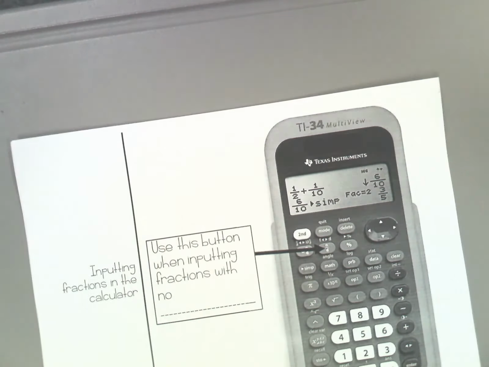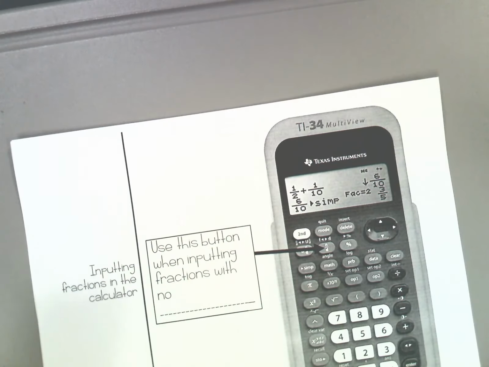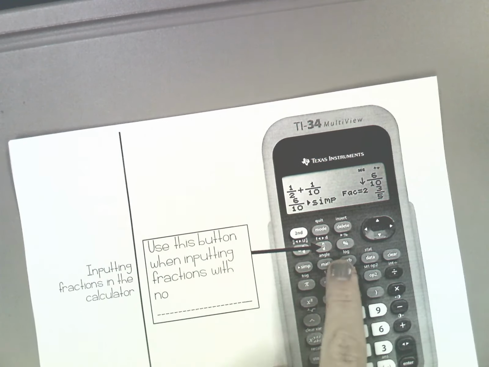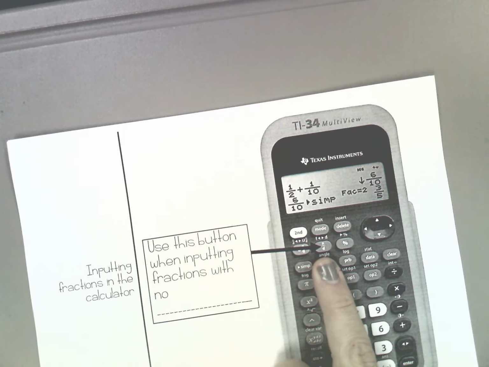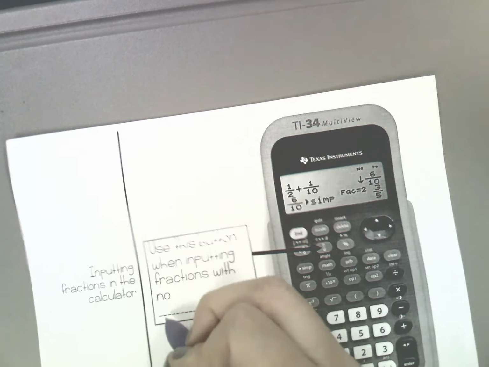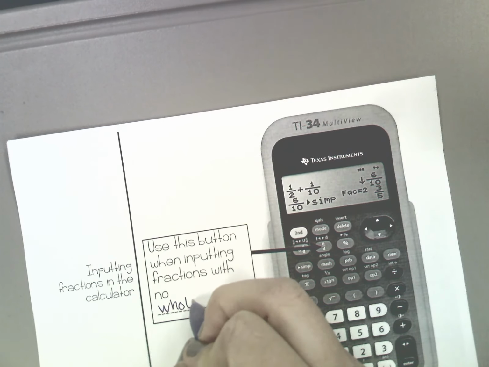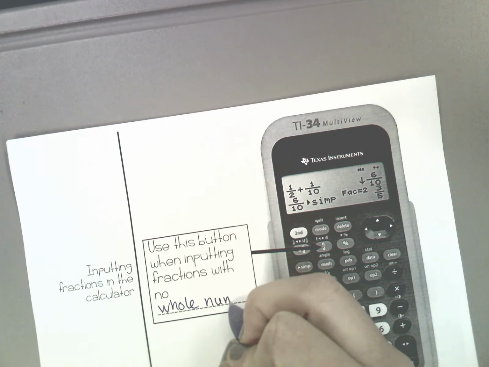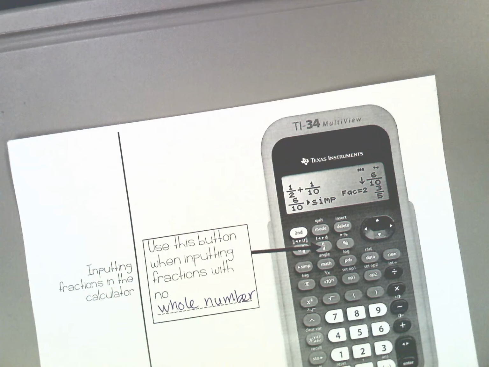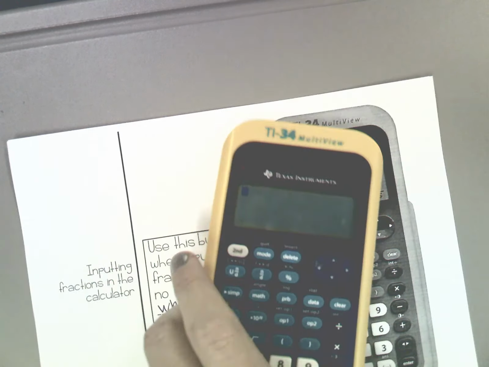Okay, good job finishing the practice. Now we're going to add fractions. We're going to use this button right here when we're inputting fractions with no whole number. It should be pretty simple because I had to do the more difficult thing first.